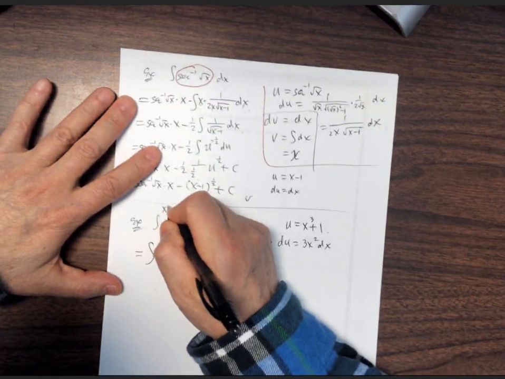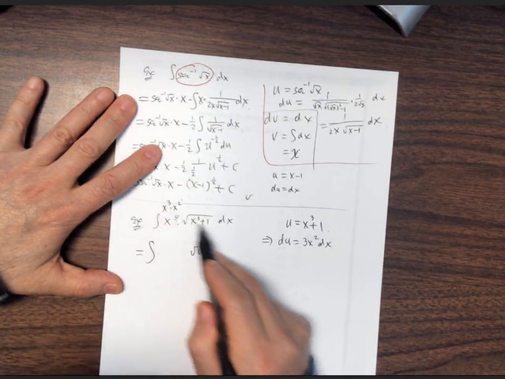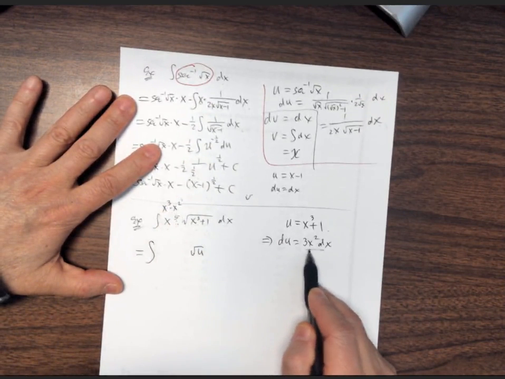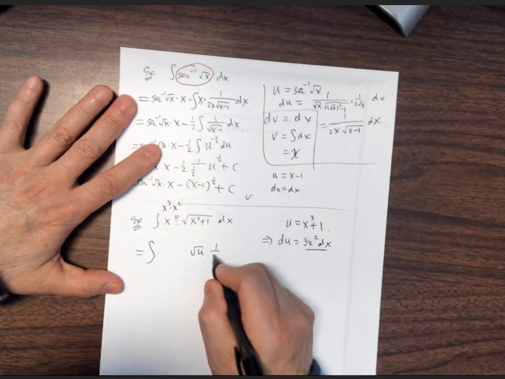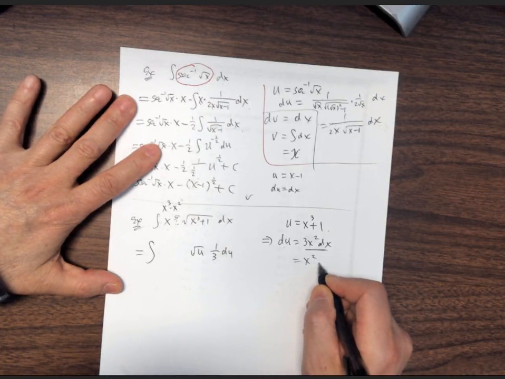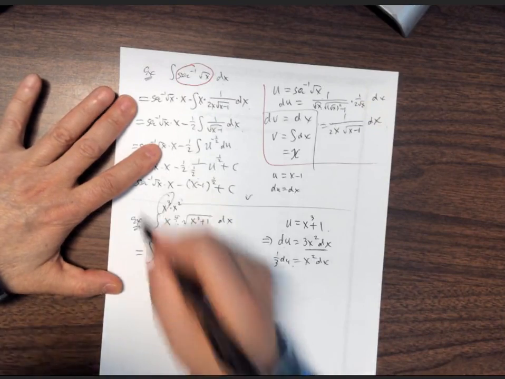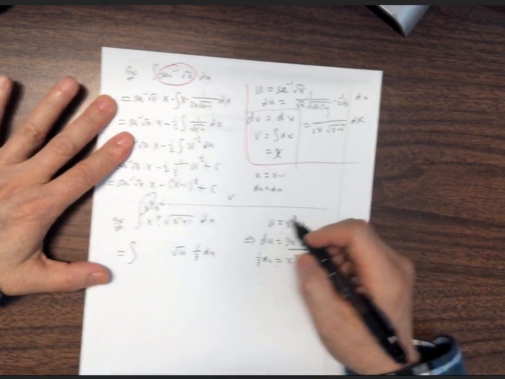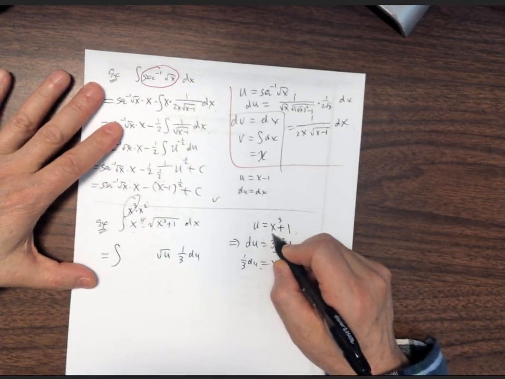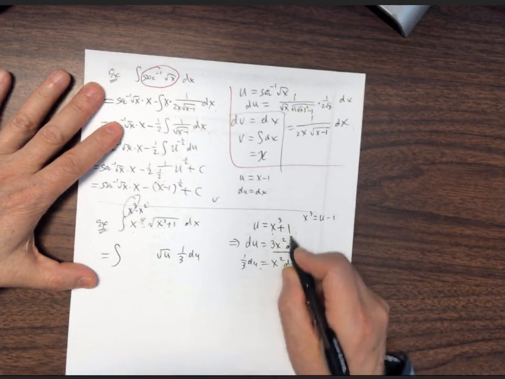So let's split this as the third power and the second power. The second power will go with the dx. That's going to give me 1/3 du. There's still the third power. Well, it's actually not bad. The third power, according to this, is u minus 1. You move 1 over.